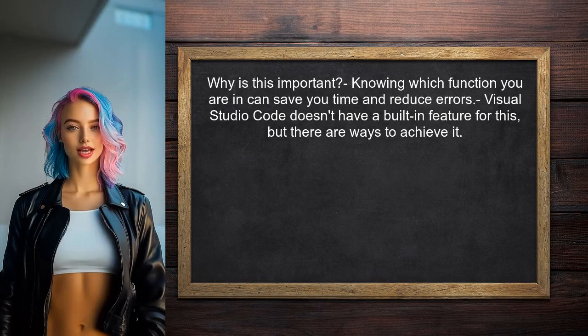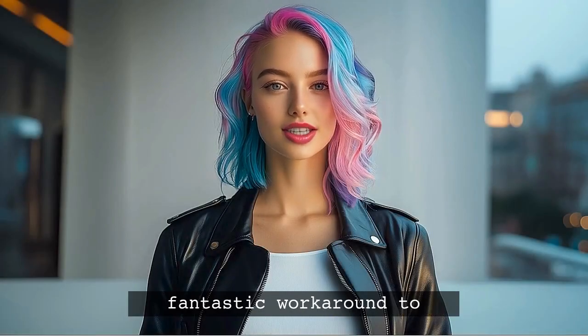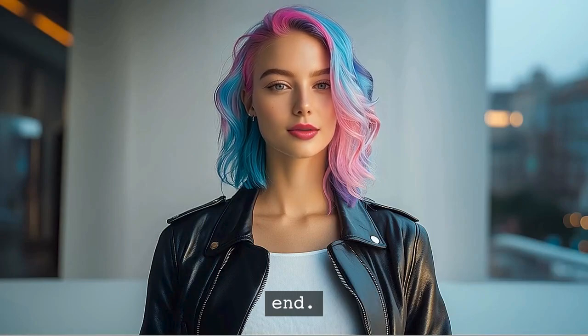So, why is this important? Knowing which function you are in can save you time and reduce errors, especially when working on complex code. Unfortunately, Visual Studio Code doesn't have a built-in feature for this, but there are ways to achieve it. And stick around. I have a fantastic workaround to share at the end that will make your coding experience much smoother.